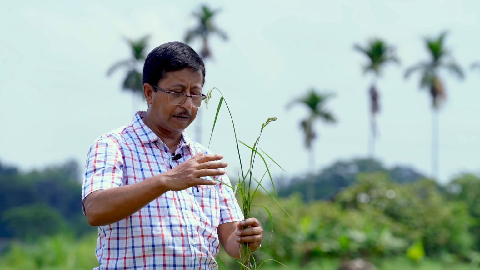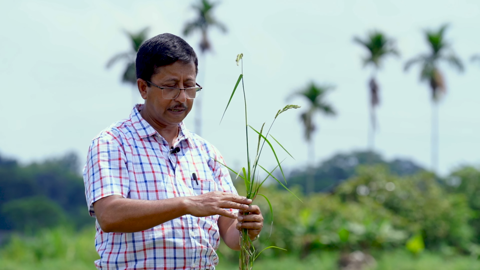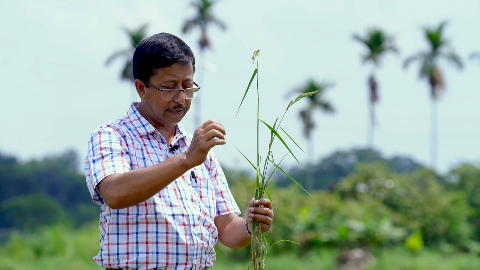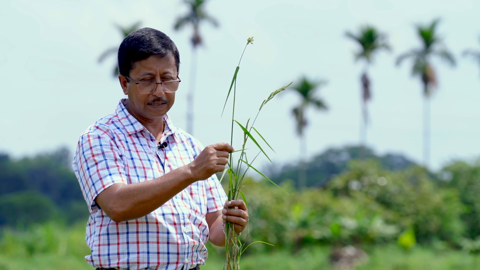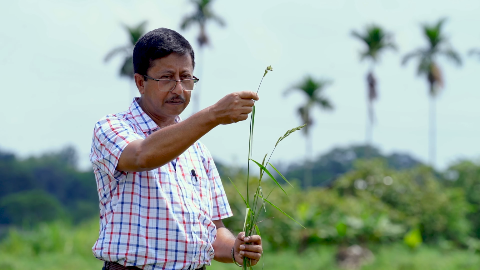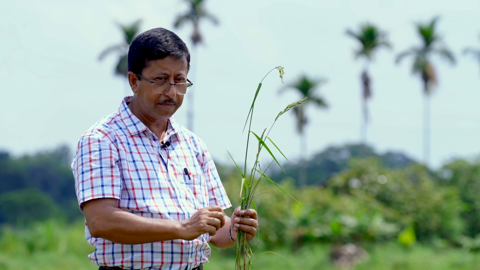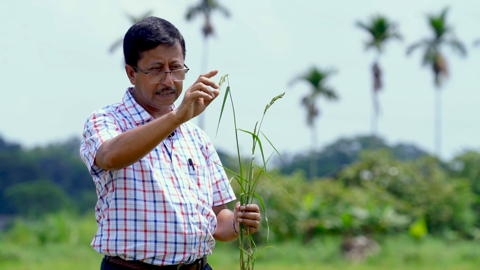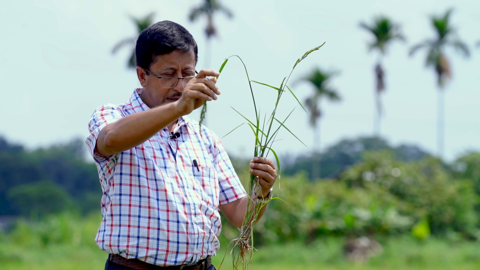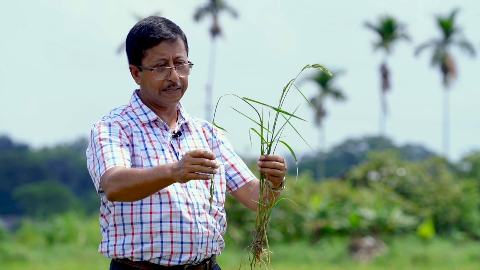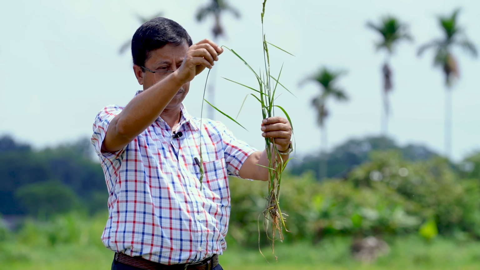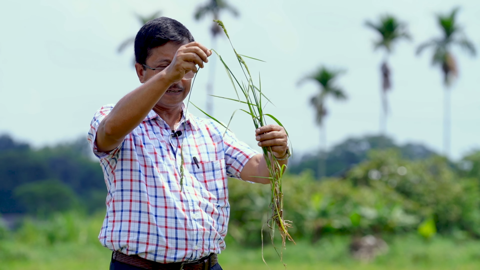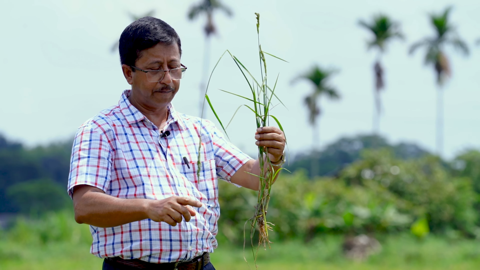We can cut into number of pieces. And if we cut into number of pieces, then for each piece we have to fix an individual tag and we'll write the same collection number. Otherwise, since it is a grass, lean and thin stem is there, we can fold it to fix in the herbarium. We can easily fold it like a reverse V or sometimes like an M.